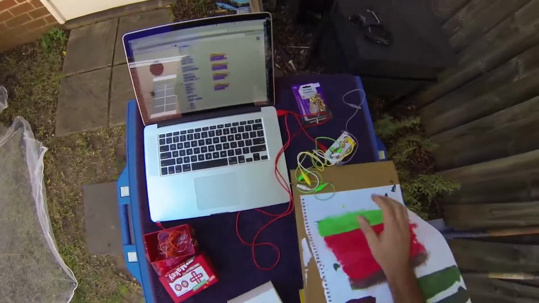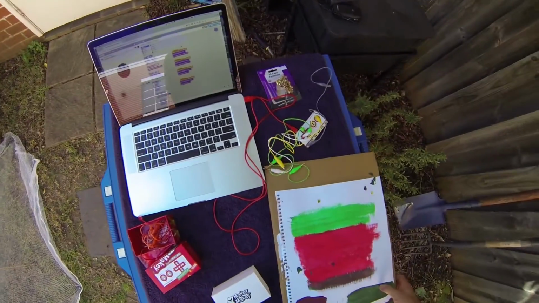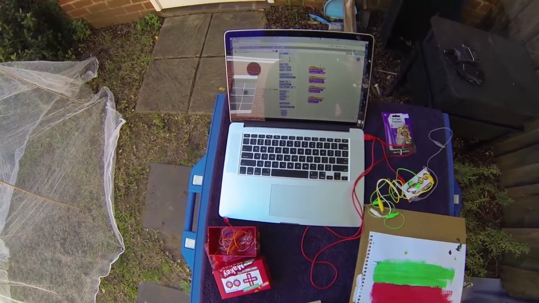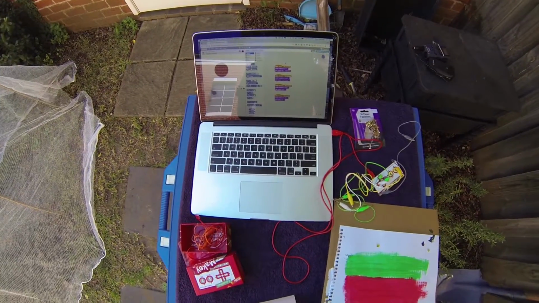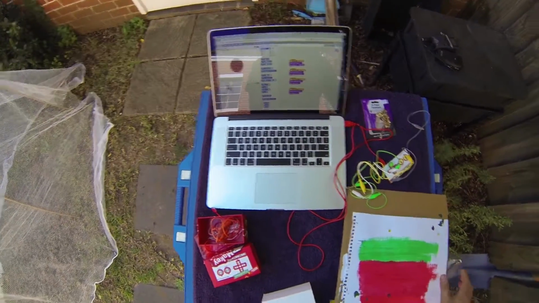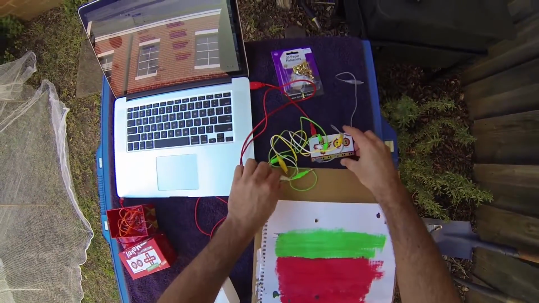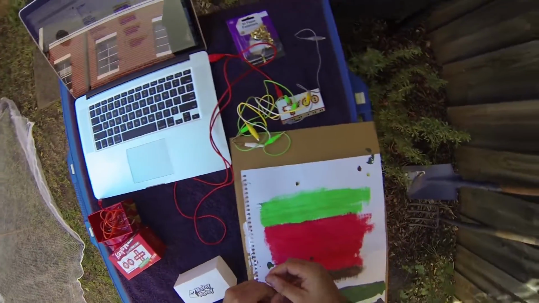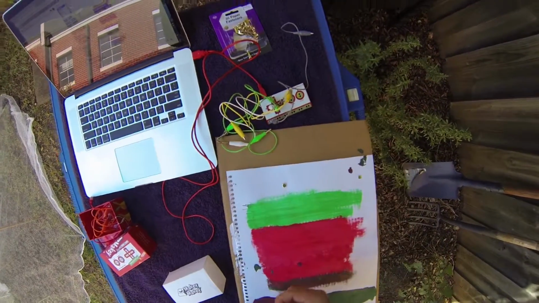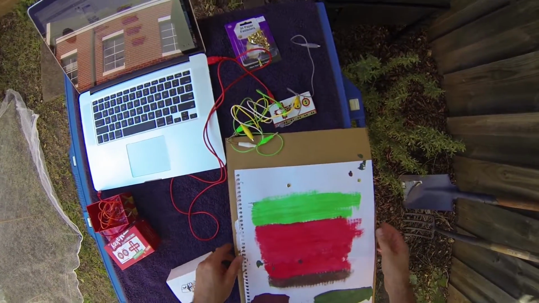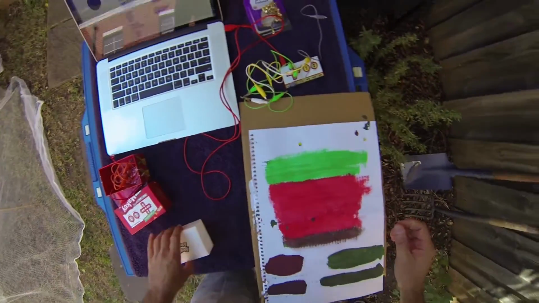Okay guys, so now we have the Scratch program where I have the colored circles matched up to the different sounds and the arrow keys, and you can see now that I have the Makey Makey all matched up to the computer as well, with the wires connected to the arrow keys. Now I have a couple options here.